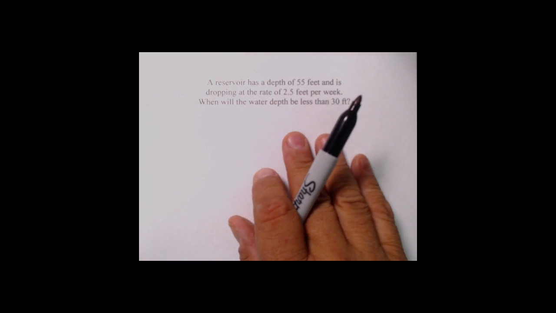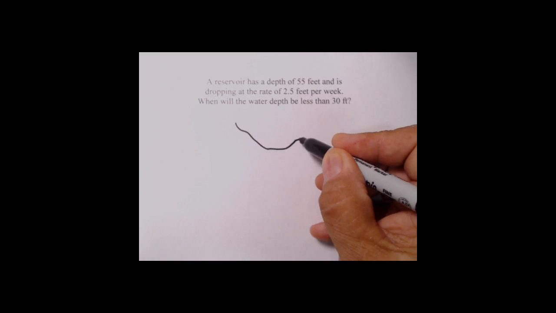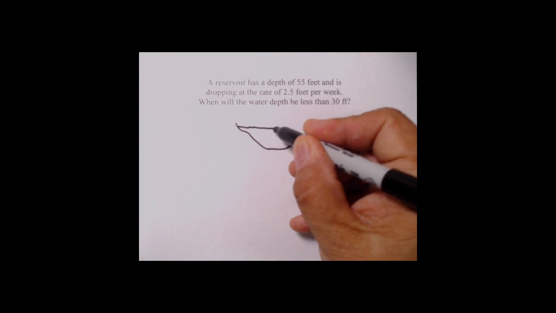Okay, here's another one. A reservoir has a depth of 55 feet and is dropping at the rate of 2.5 feet per week. So we've got some reservoir here, and this is the water up on top of it.